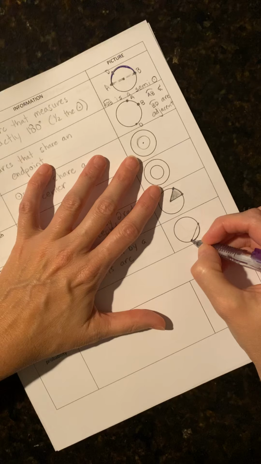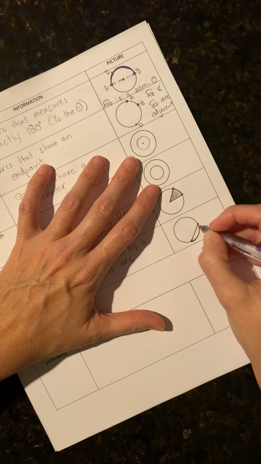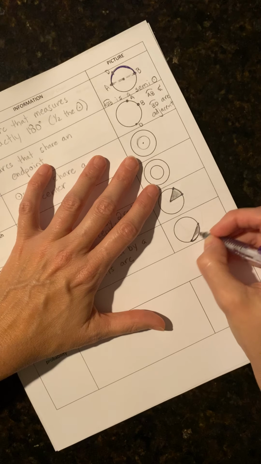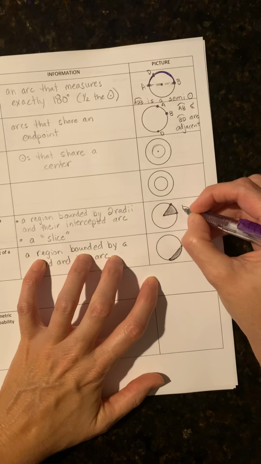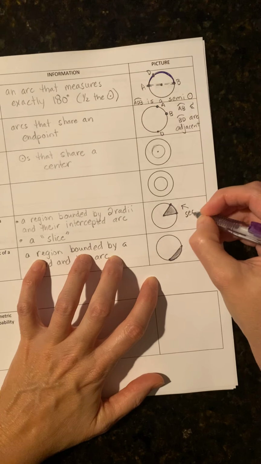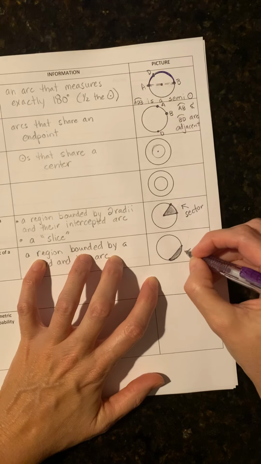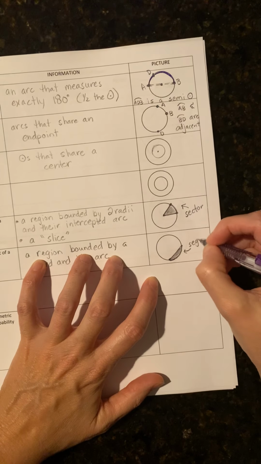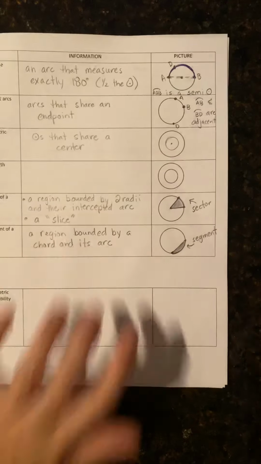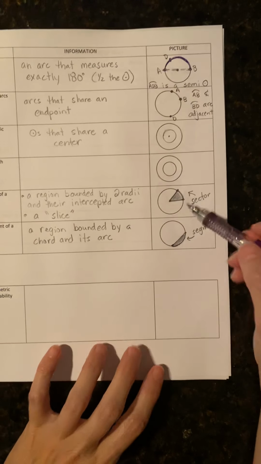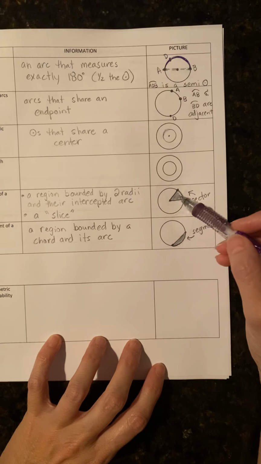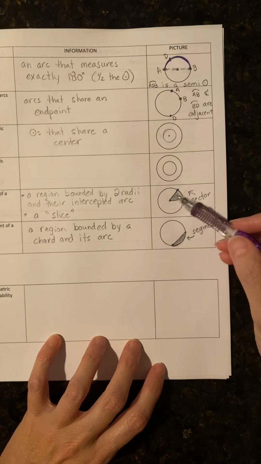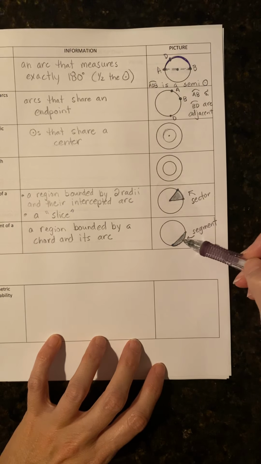That's the arc of that chord. Well, that is called a segment of a circle. So that is a sector, and that is a segment. And the reason we need to know that is because we're in the area chapter. So we're going to be finding the areas of this sector and this segment.